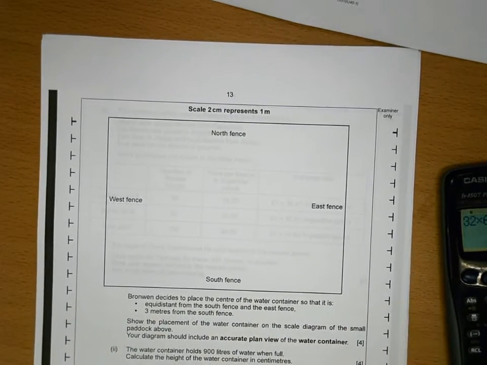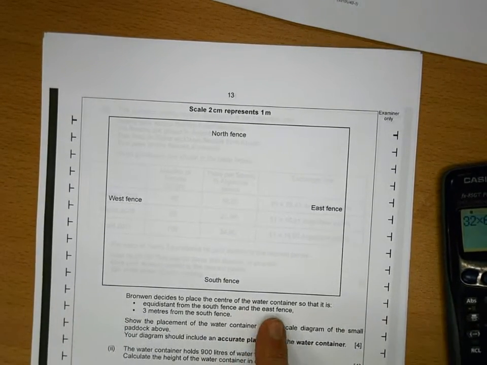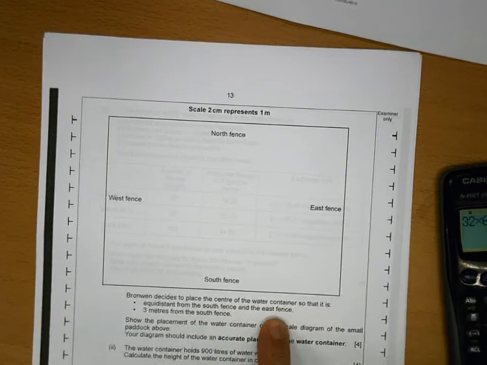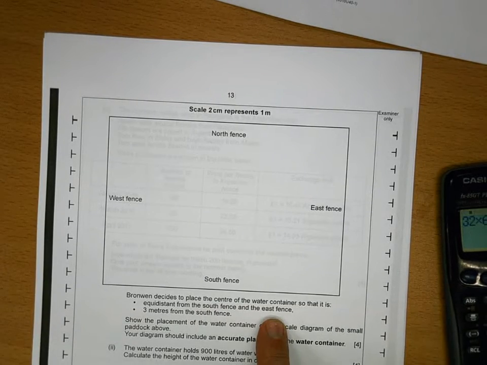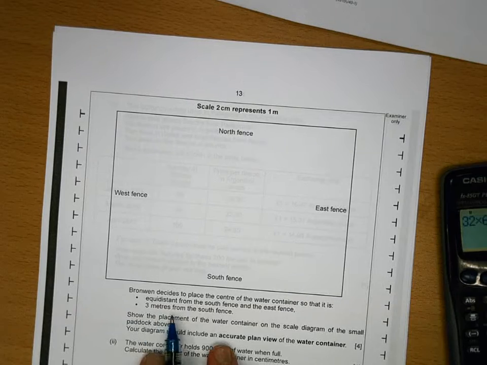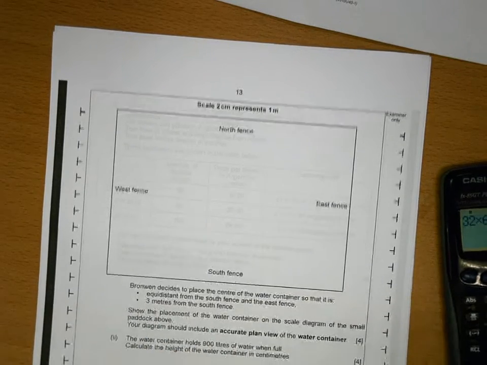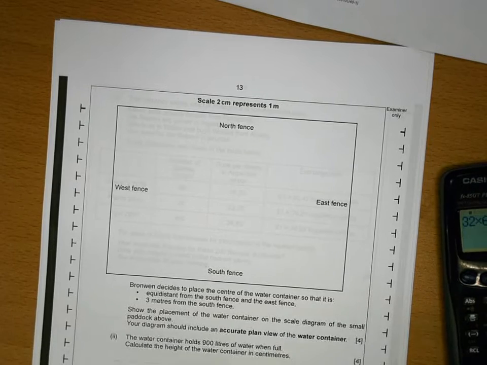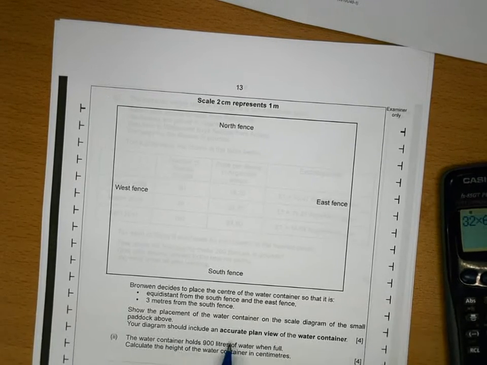Bronwen decides to place the center of the water container so that it is equidistant from the south fence and the east fence. Loci. And also 3 meters from the south fence. Show the placement of the water container on the scale diagram of the paddock above. Your diagram should include an accurate plan view of the water container.